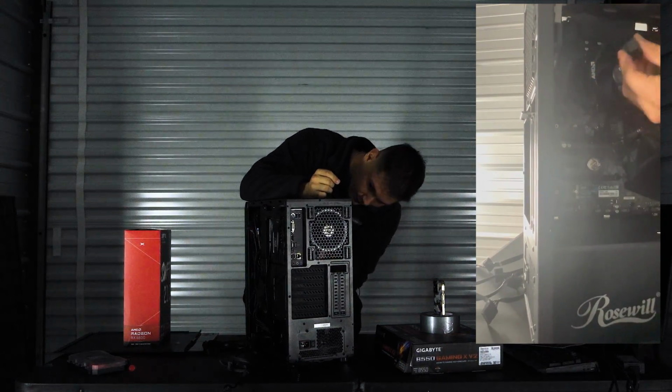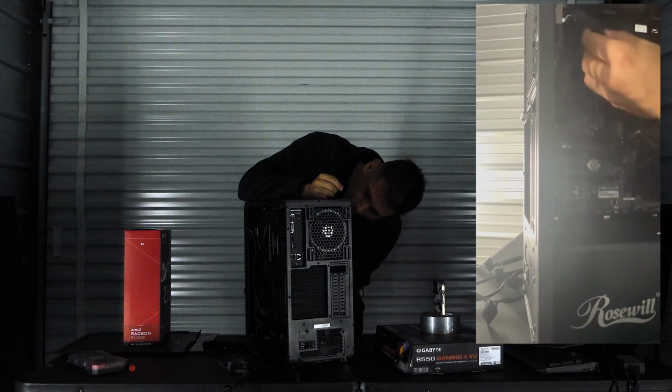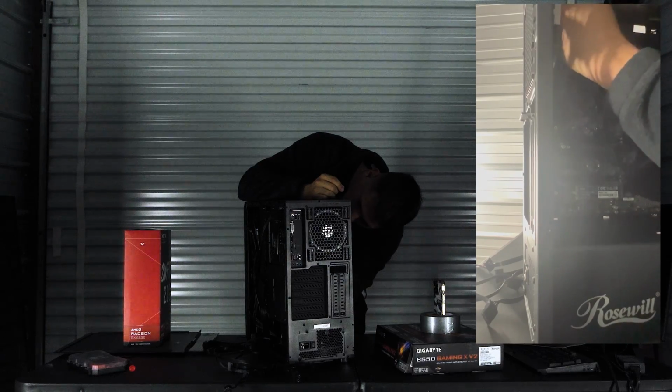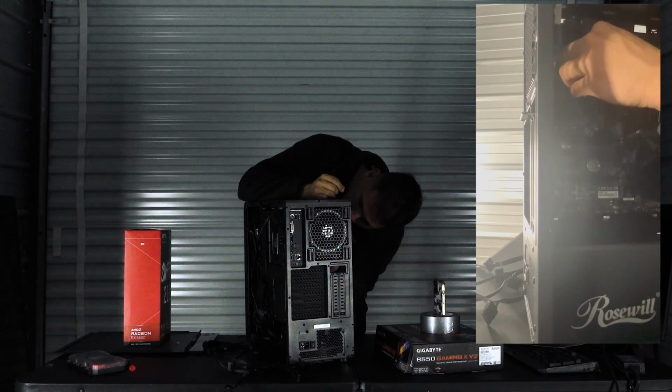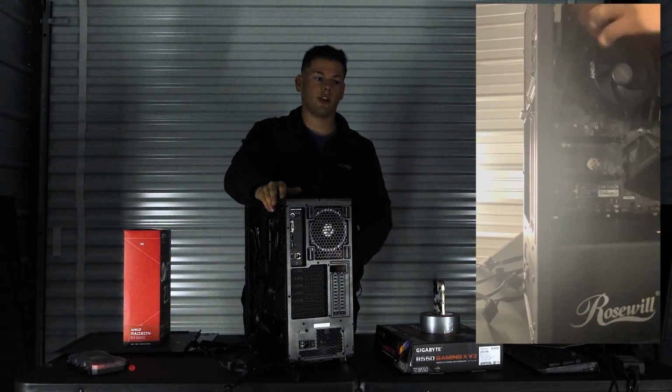So there's clips on this. You find where it would clip on, and then we're just going to clip this puppy on there. A couple clicks too. Try and pull it out. It's not moving. You're good to go.